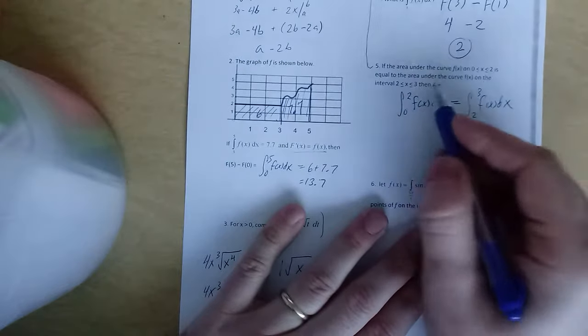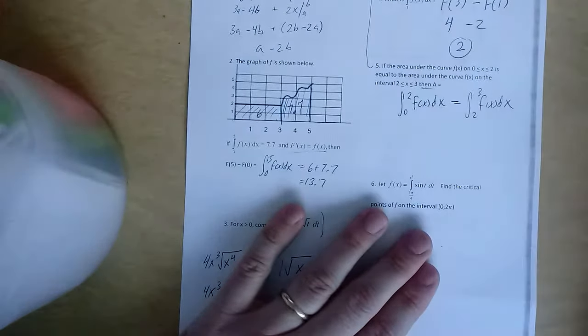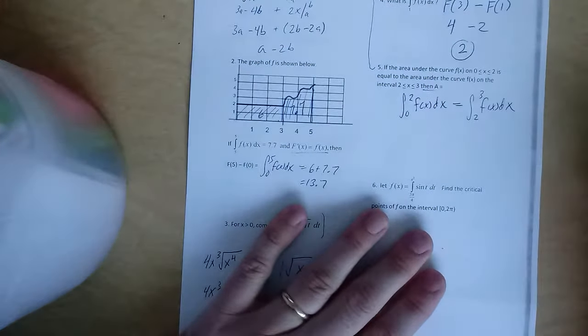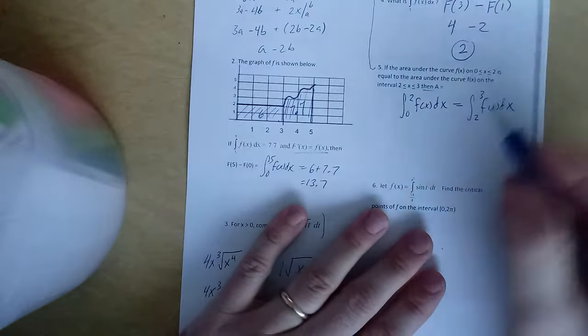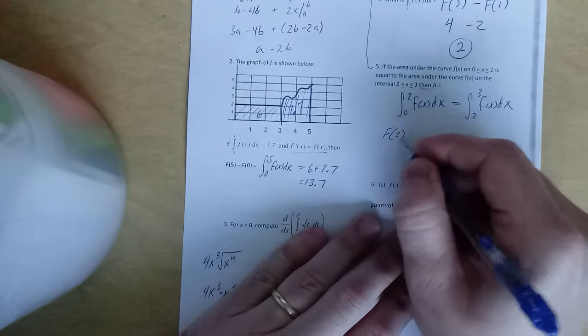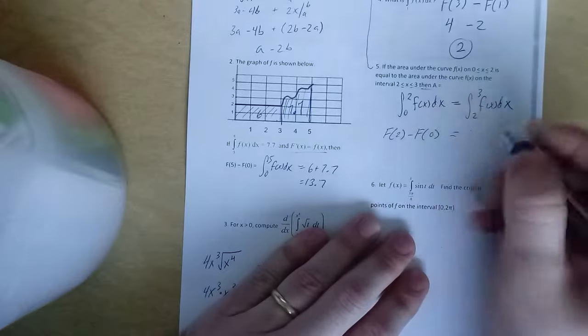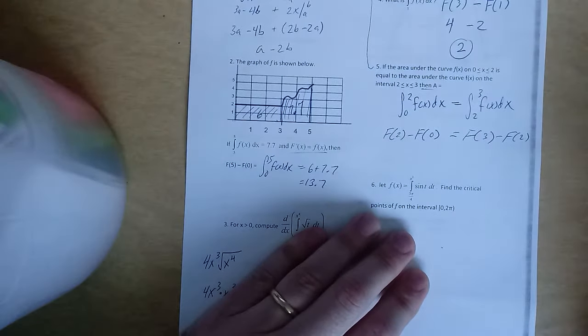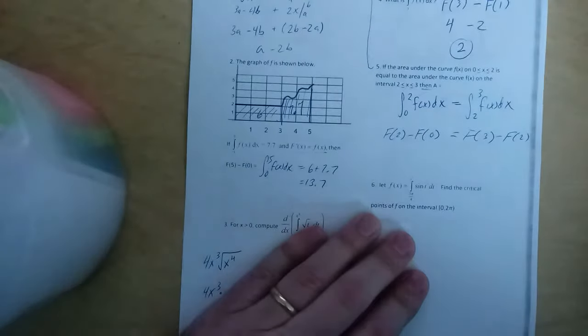Then a equals, and this is where me and people who are doing it together were like, what? But it's because this relates to this table up here. We're going to be using this table in just a minute, but remember this definition: big F of 2 minus big F of 0 is equal to big F of 3 minus big F of 2. So I'll go back to my table.